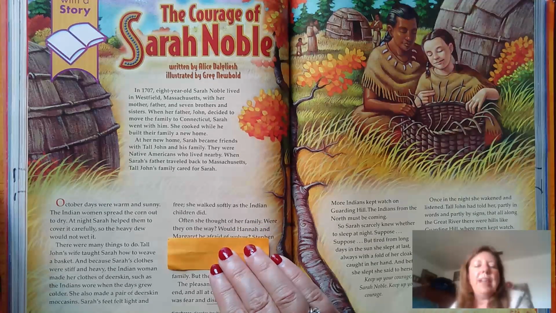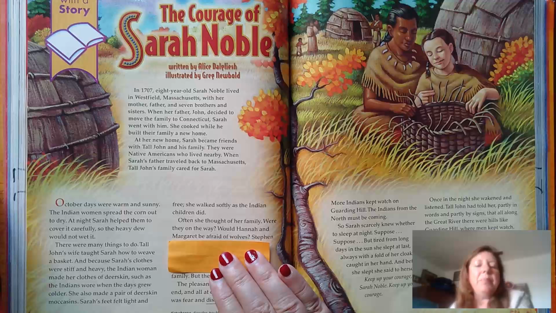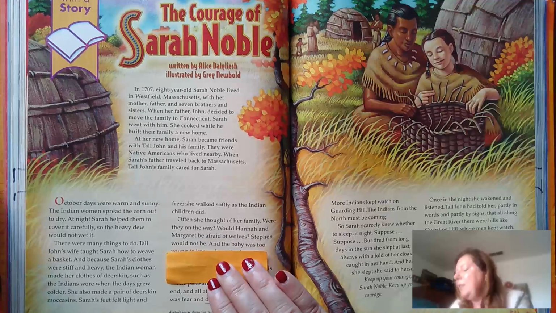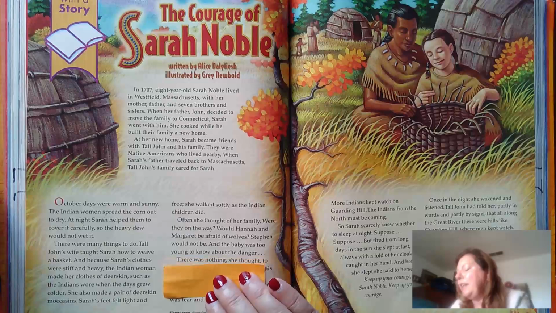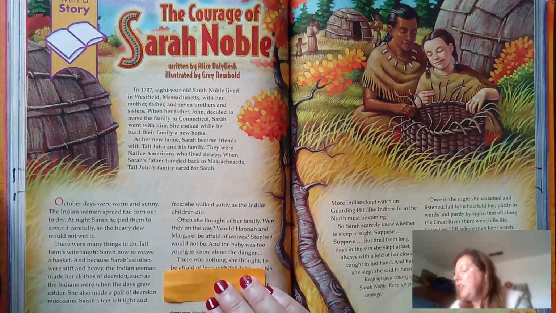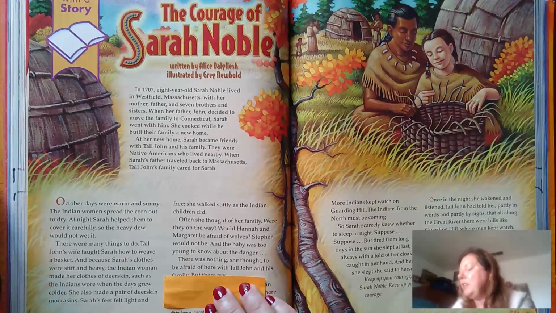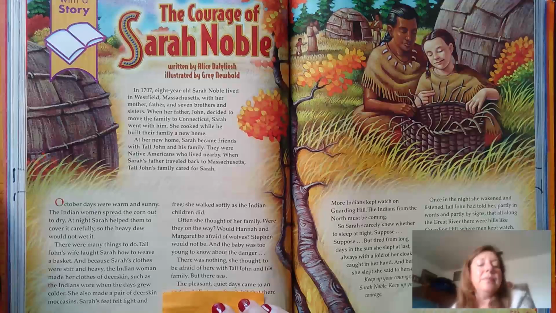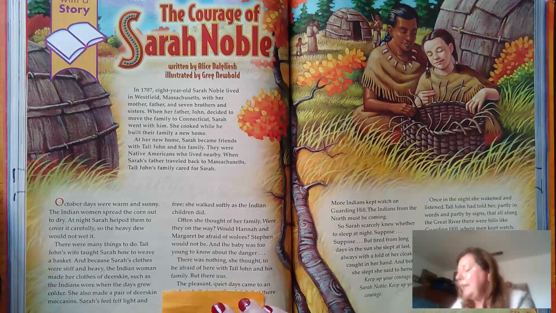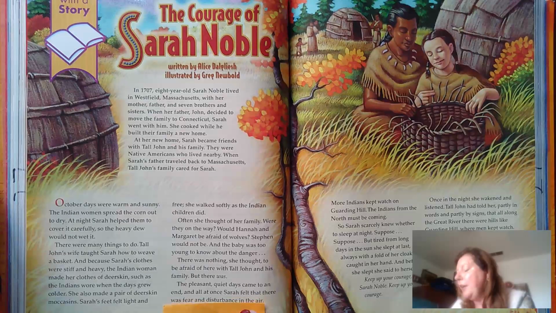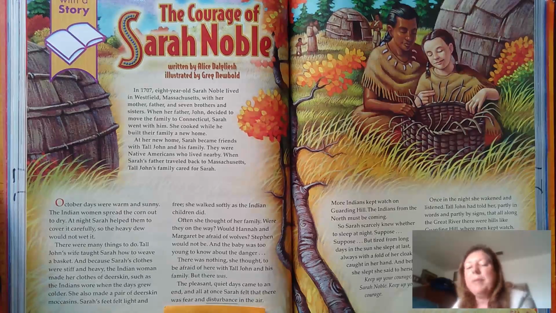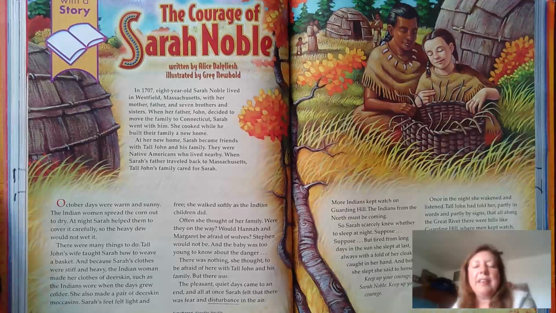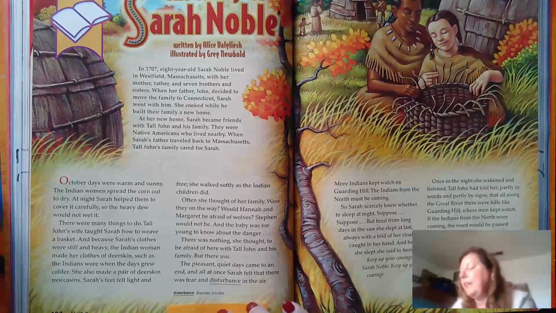Often she thought of her family. Were they on the way? Would Hannah and Margaret be afraid of wolves? Stephen would not be, and the baby was too young to know about the danger. There is nothing, she thought, to be afraid of here with Tall John and his family. But there was. The pleasant, quiet days came to an end, and all at once Sarah felt that there was fear and disturbance in the air.